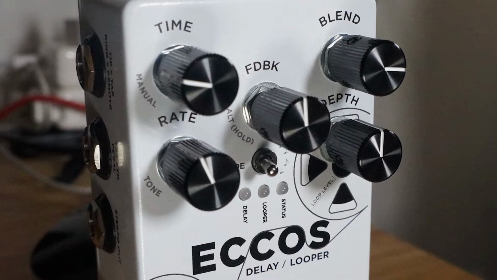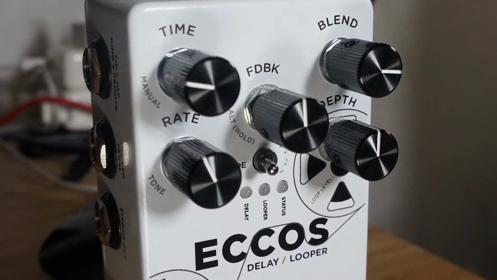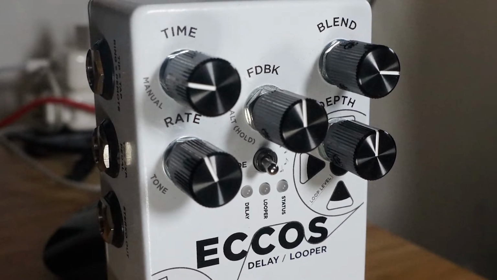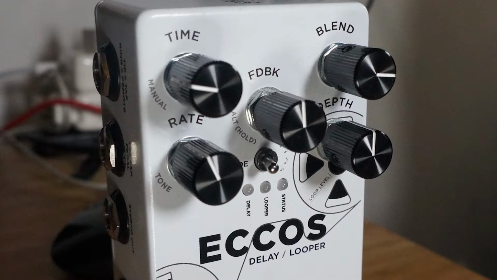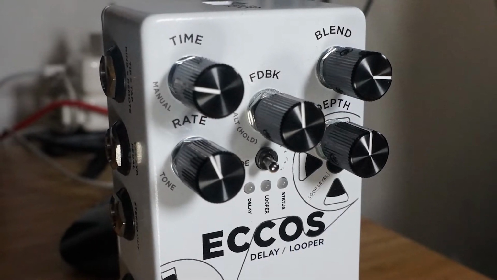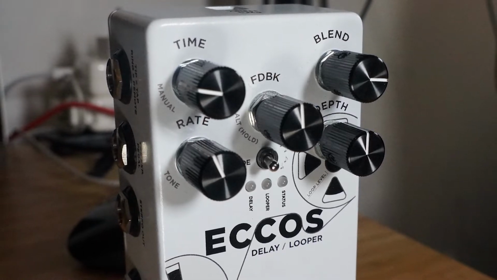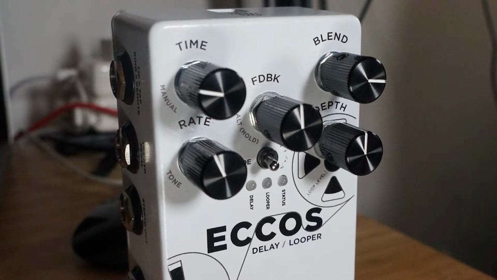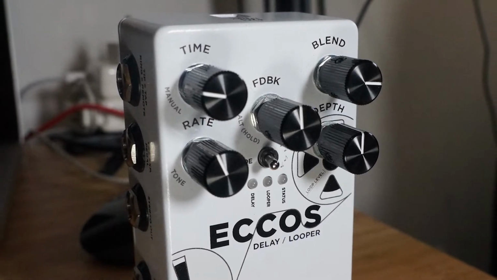Time is obviously the same as tap tempo. It controls the length of time between the intervals. Feedback is the number of repeats. Blend is how loud the repeats are compared to the original signal. Rate is the speed of the modulation, and depth is the depth of the modulation. All of these knobs have a secondary function, right? So basically the majority of those secondary functions control the nature of the modulation.